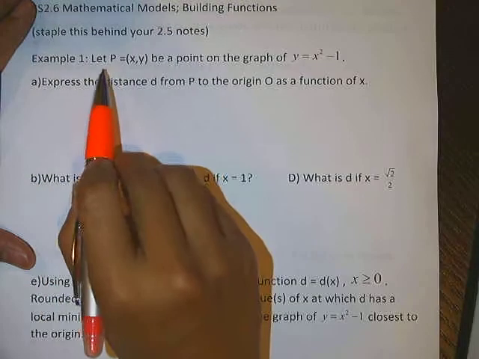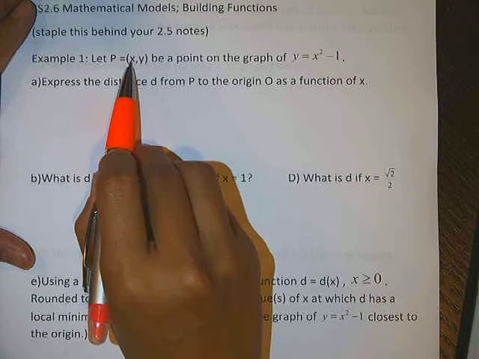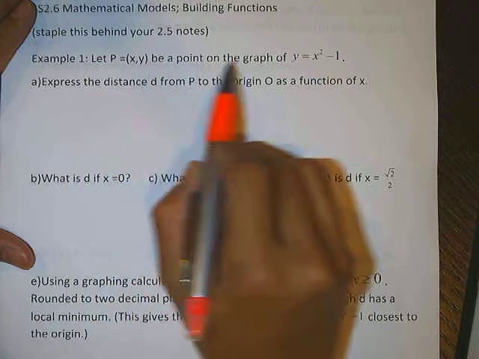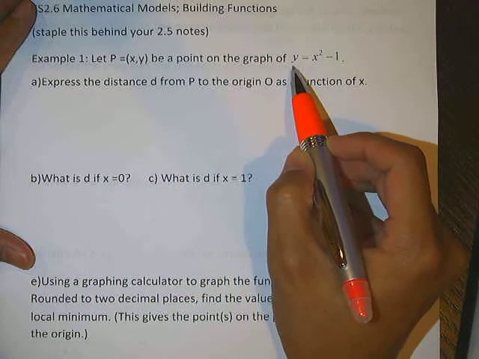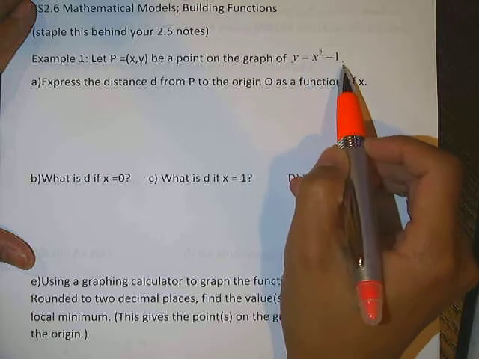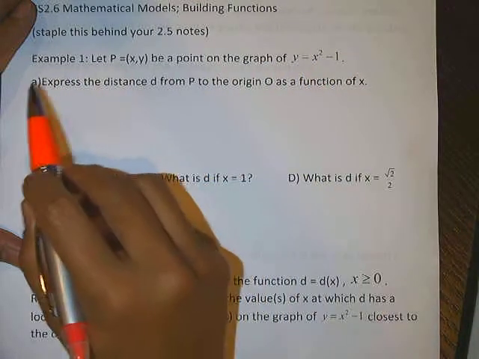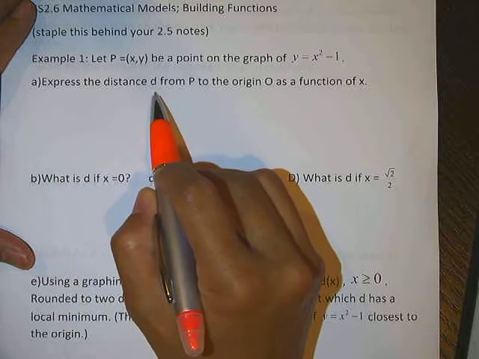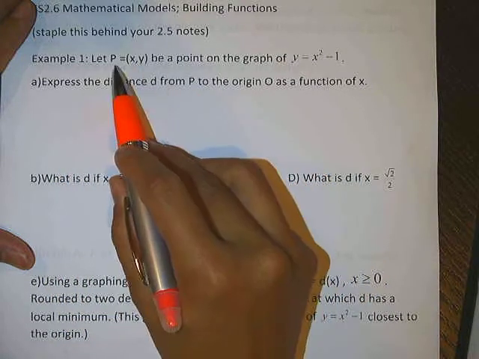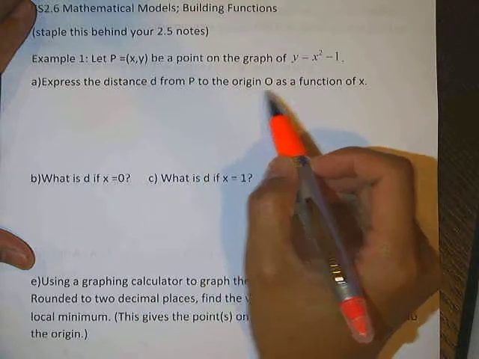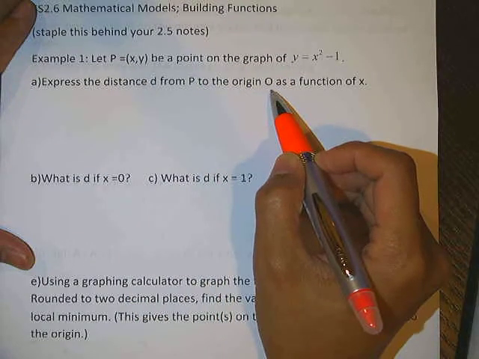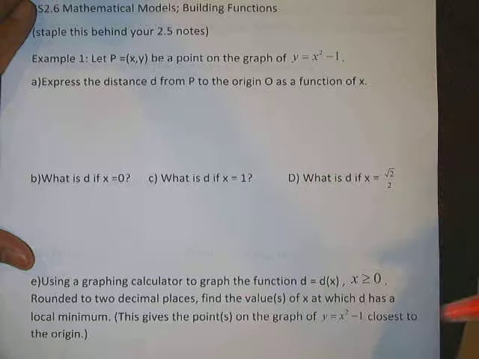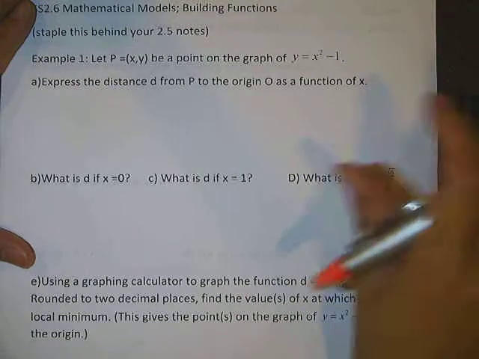Let P equals coordinates x comma y be a point on the graph of y equals x squared minus 1. A, express the distance, which is called d, from this random point here to the origin, which is at 0, 0, as a function of x, okay? So let's talk a couple of things.